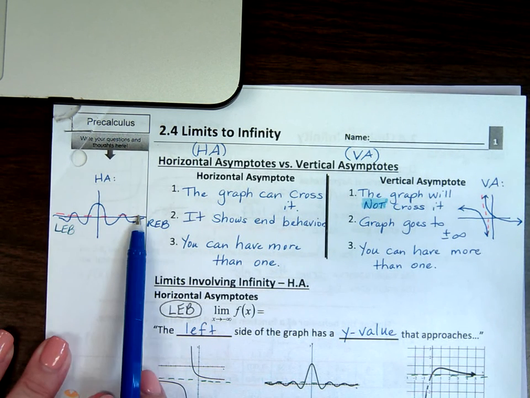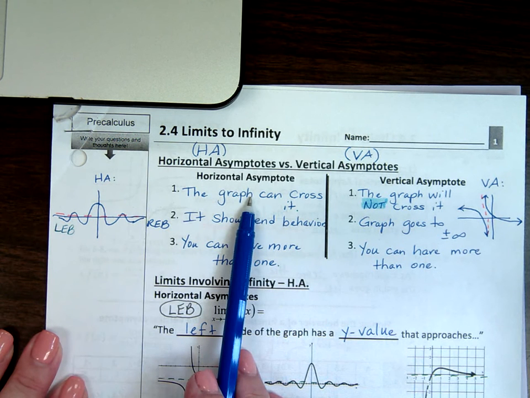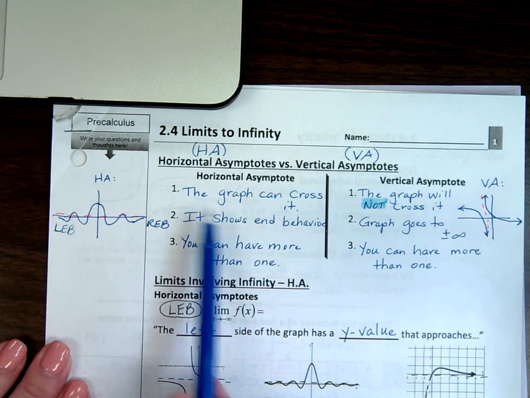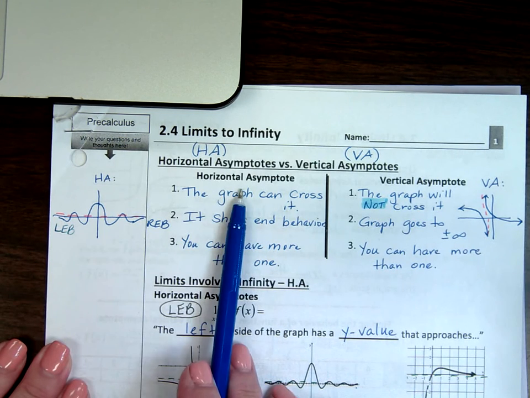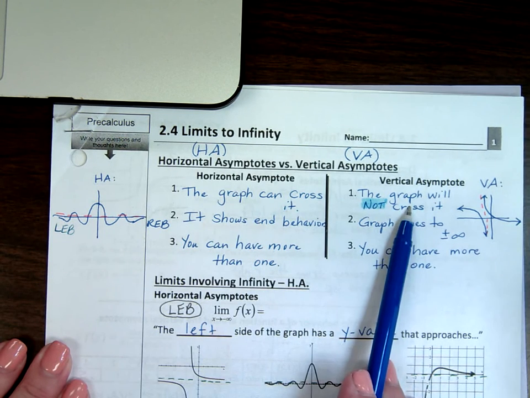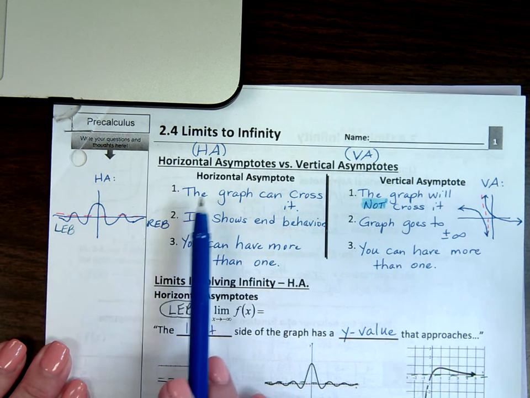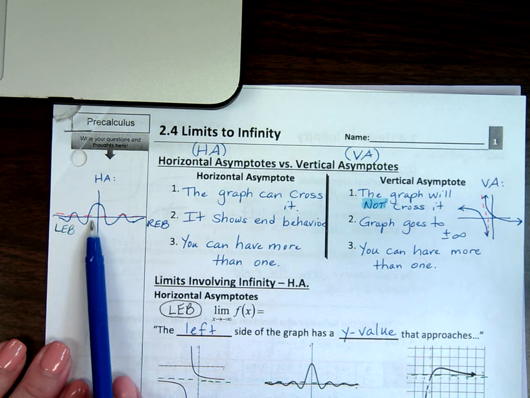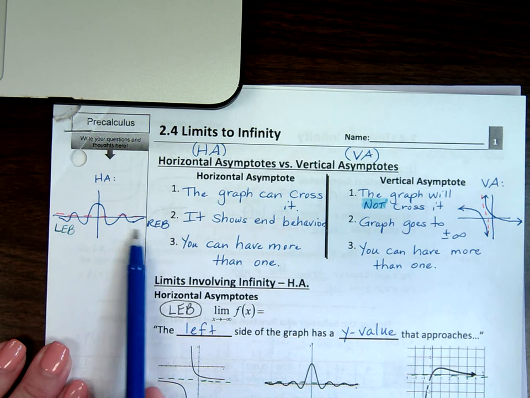It's a line that the graph approaches but rarely touches. In this case, horizontal asymptotes can cross. We kind of talked about that when I first talked about asymptotes with you. So you can cross a horizontal asymptote. You cannot cross a vertical asymptote. You never, ever, ever will cross one of those. So in this case, you can cross it. Here's a picture that he gave you for one of the examples where it crosses over. It keeps bobbing and weaving across the x-axis.